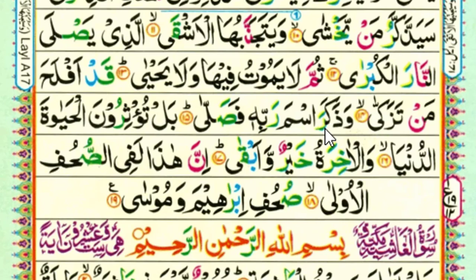فَصَلَّى. بل تؤثرون. On the hamza we make jerk sound, because the rule is whenever hamza comes with sukoon sign we make jerk sound there, so we say tu'thiruna. Tha we read in soft sound, ra we long due to waw madda. Tu'thirunal hayat, ha we read from the middle of the throat, ya we long due to standing fatha.